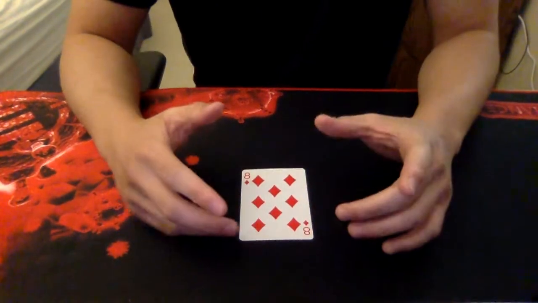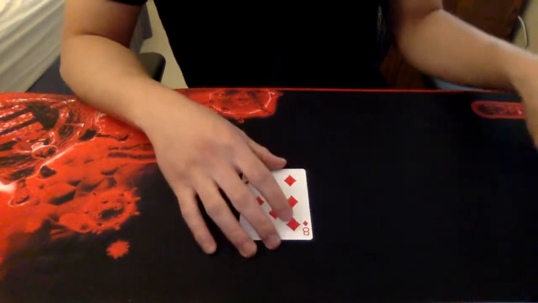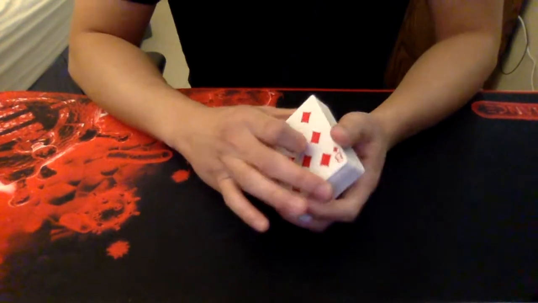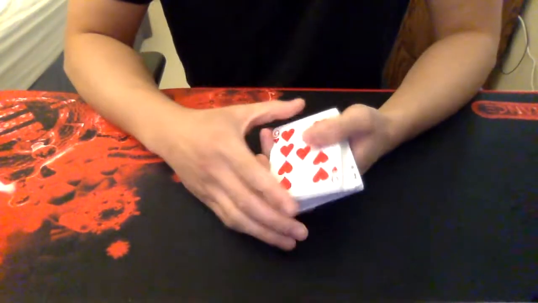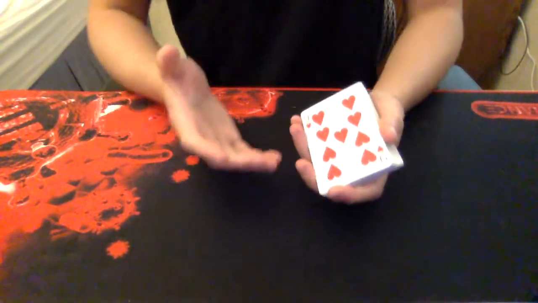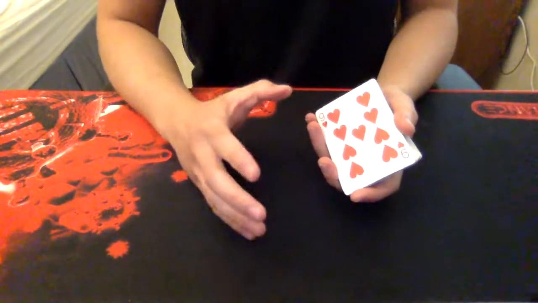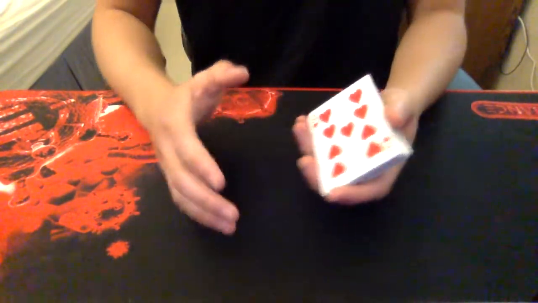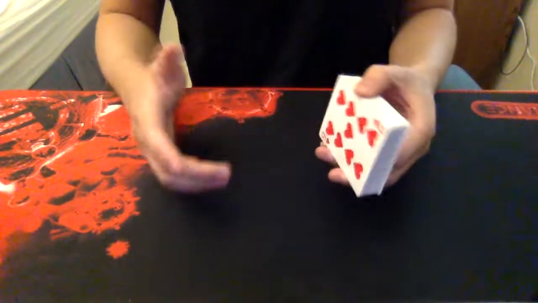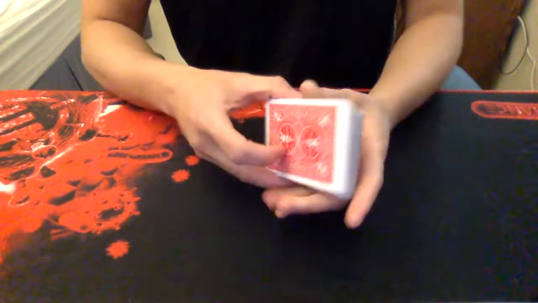So really simple, easy card trick. There's no setup really required for this. You just gotta know what the bottom card is. Coolest thing is it looks like everything's based off of their decision, but really it isn't, because you're forcing them. And you could shuffle the deck too to make it look more convincing that their card is lost.